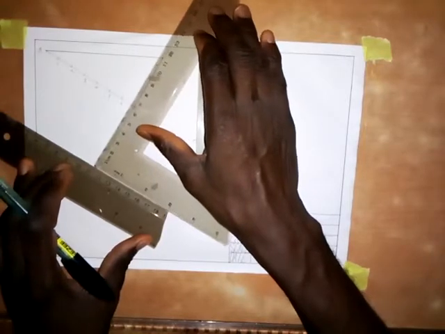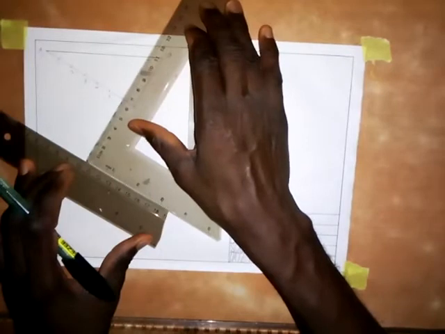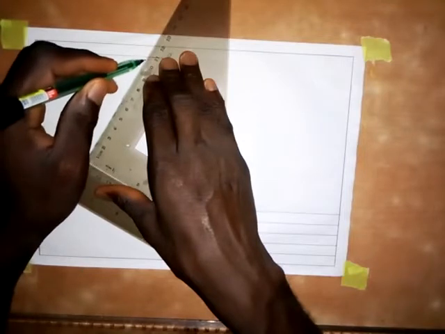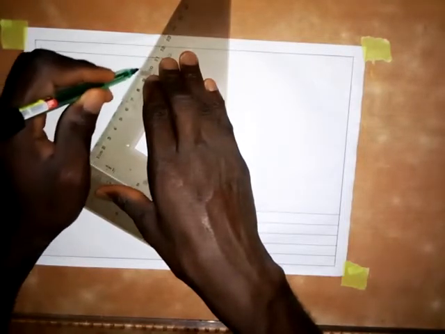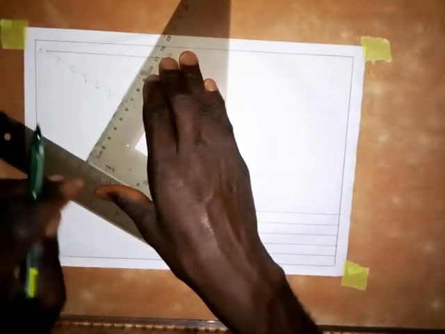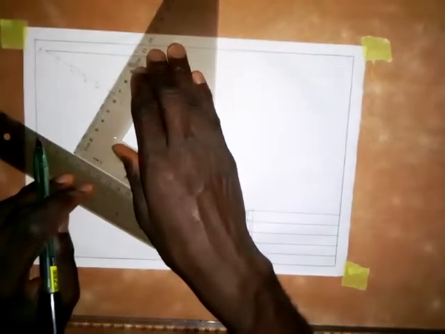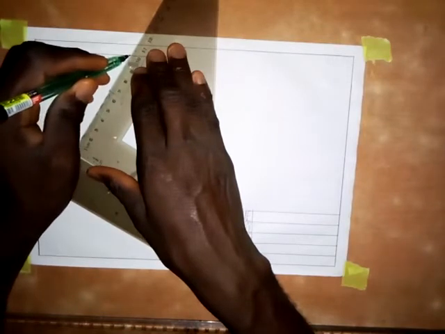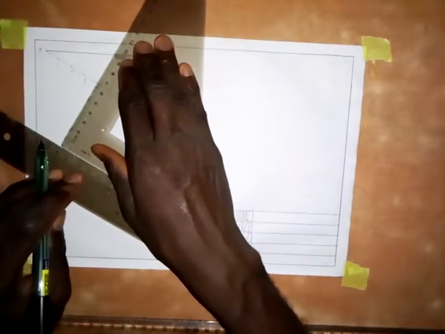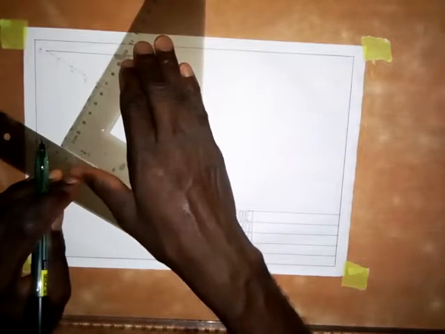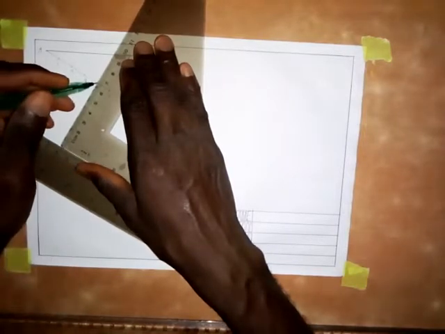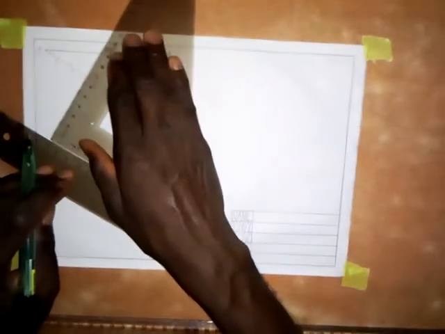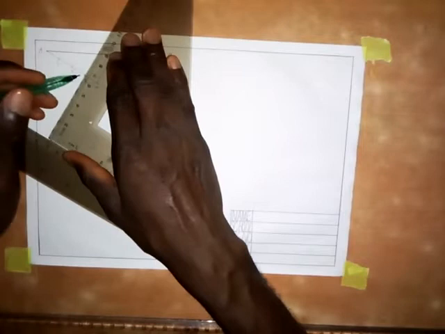Then slide the set square to the next point on the line, and draw a line like this. Then move it to the next point, draw a line, then move it to the next point. When the line touches line AB, stop it there, don't let it go out of the line. Draw this, move to the next one, draw.